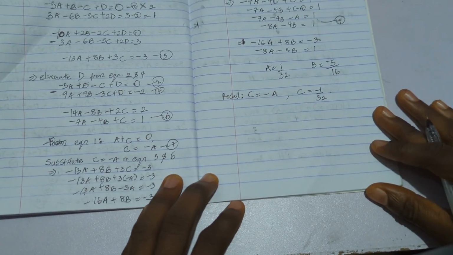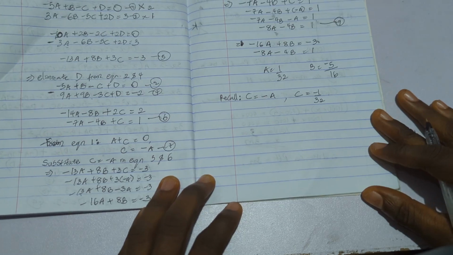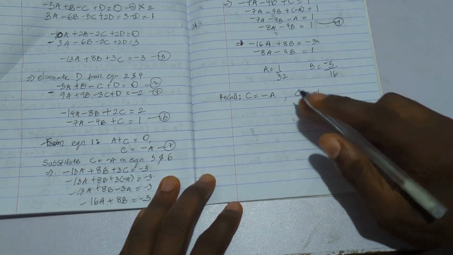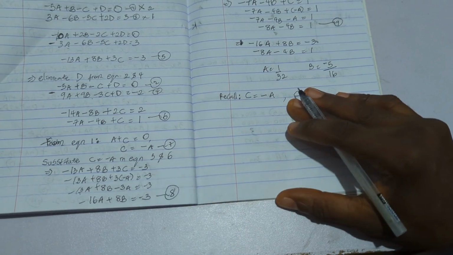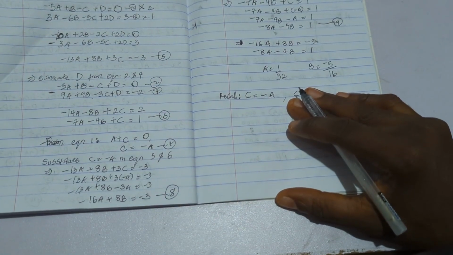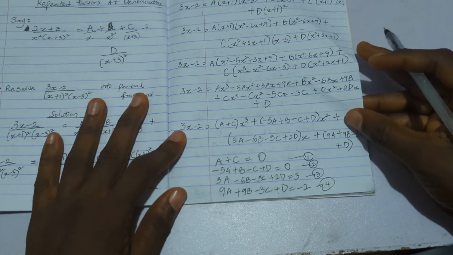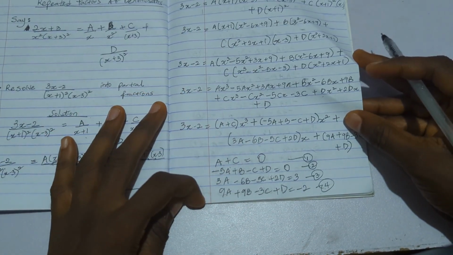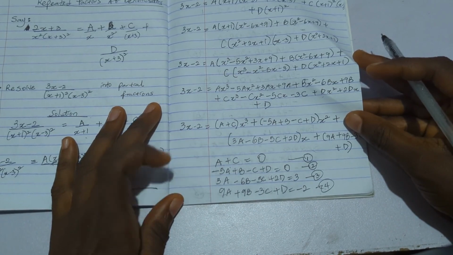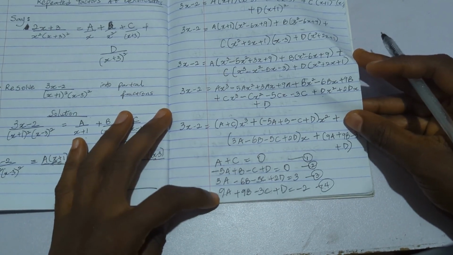So the next step is for us to just find d as well. Your equation d, we can just substitute in any of these equations that we've already had to solve for d. So you can just say, let's substitute it in equation 4.